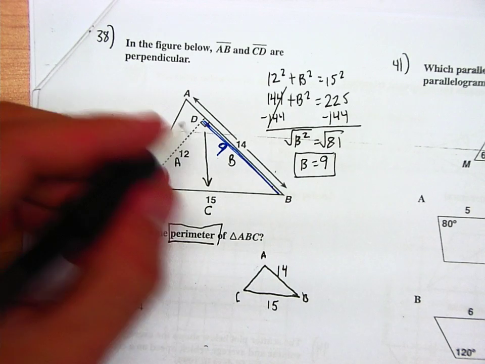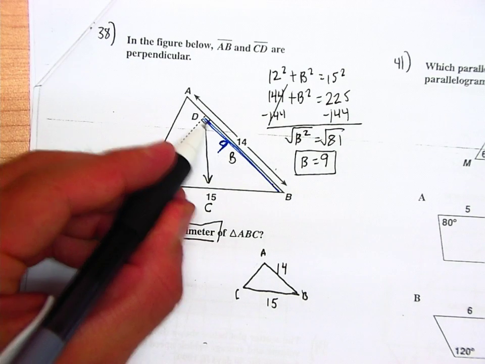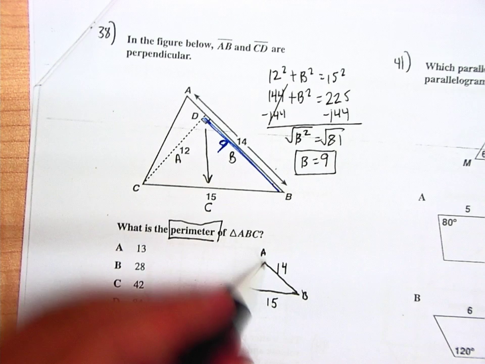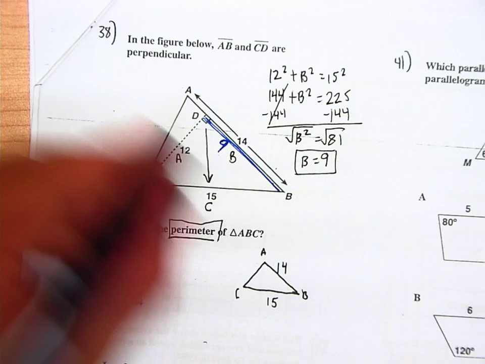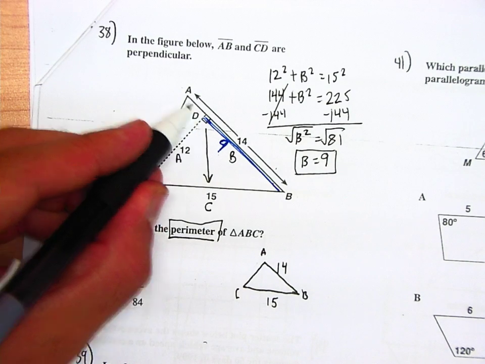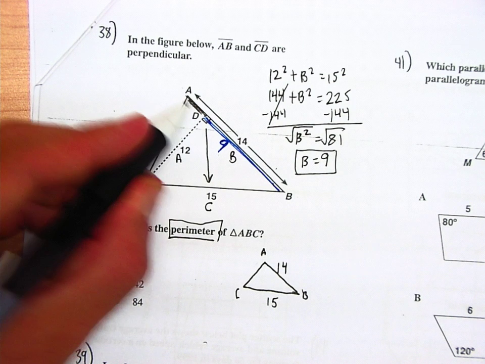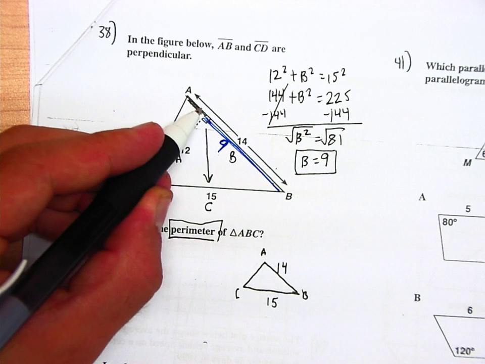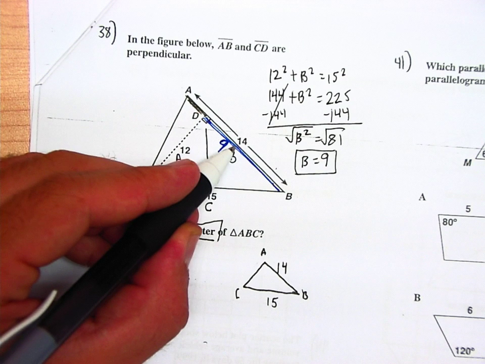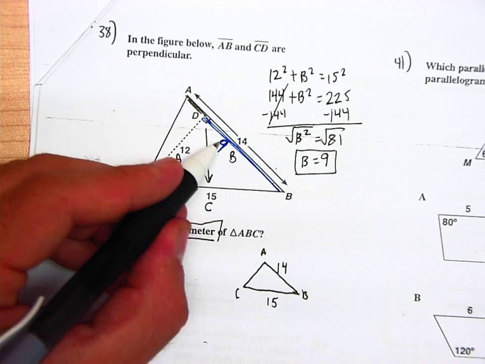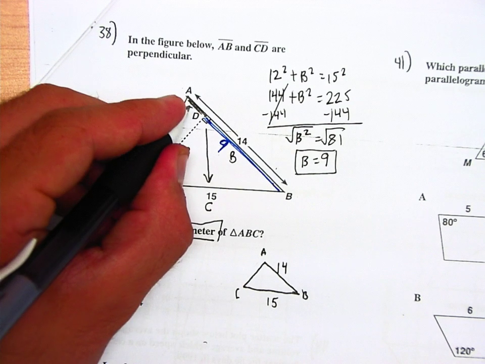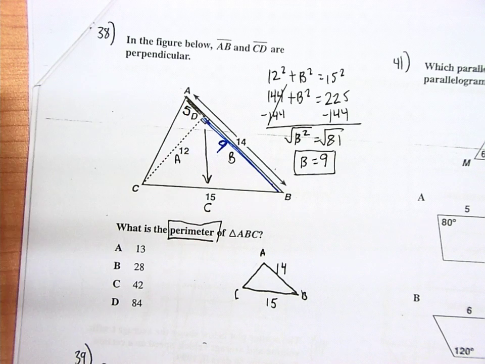And so the reason that's helpful for me is if I know that this side is 9, and I know that all of AB is 14, I can now figure out how long this leg is. This leg plus this leg should equal 14. And 9 plus 5 equals 14.